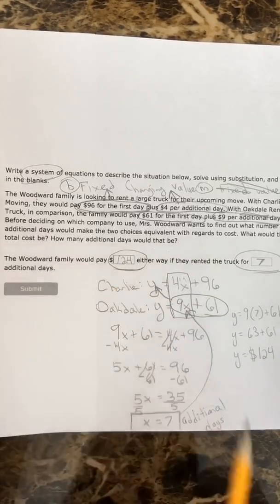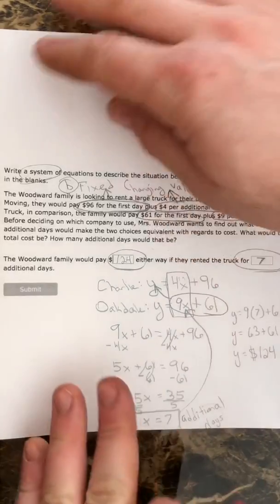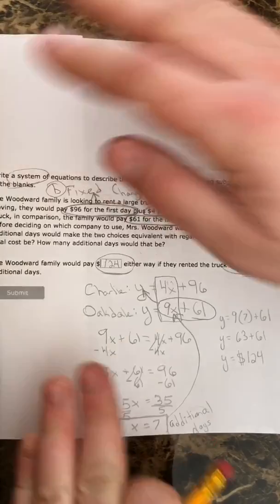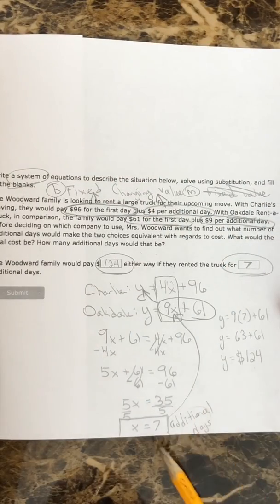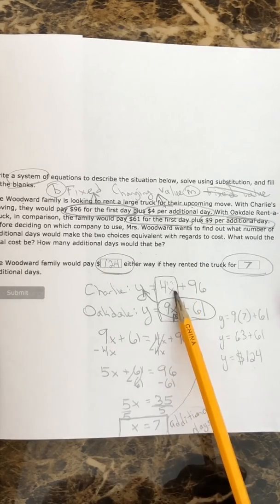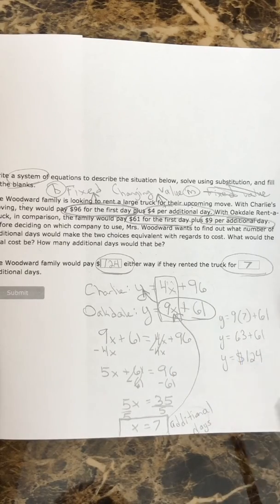If for any reason you question whether this 124 is right, or whether the 7 is right, if you plug that 7 into your other equation, you should get the exact same 124. If you don't, more than likely your x value is wrong.